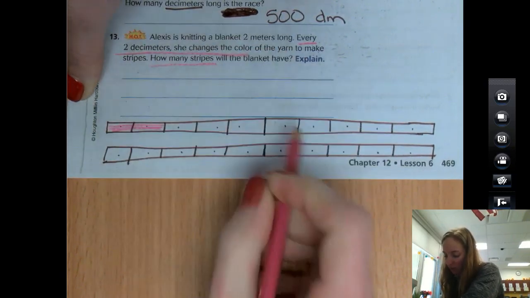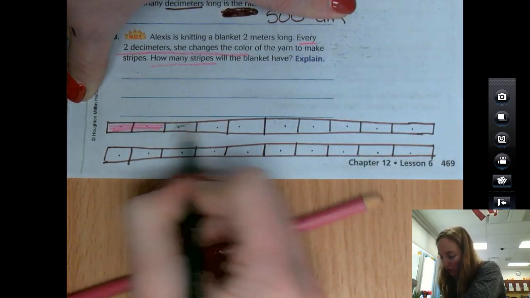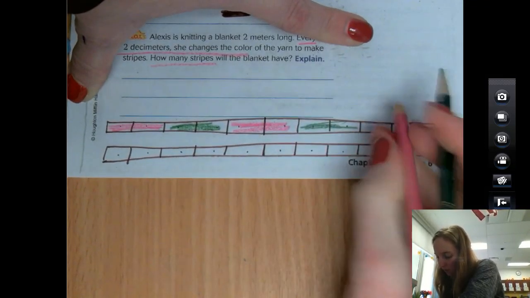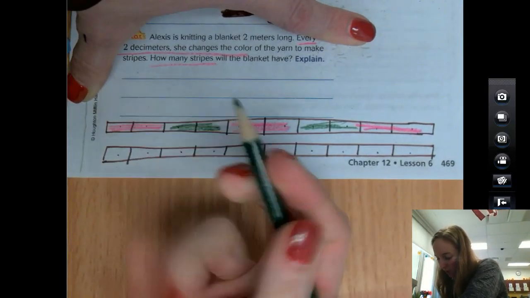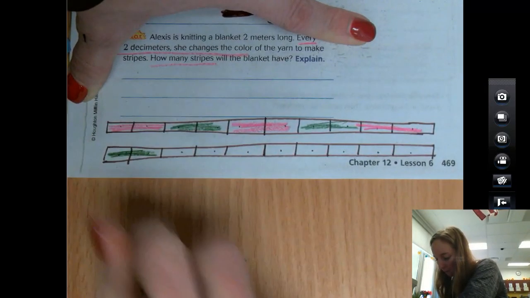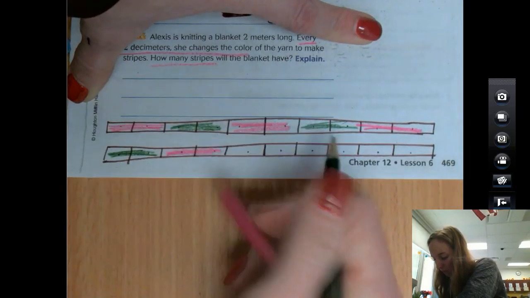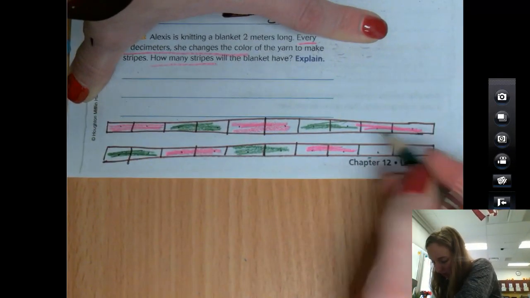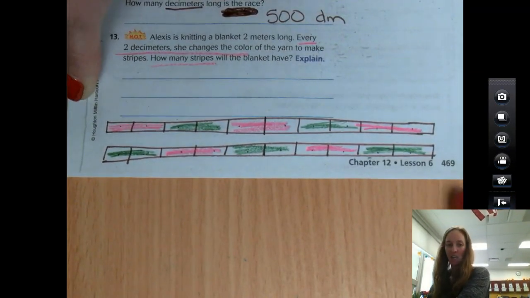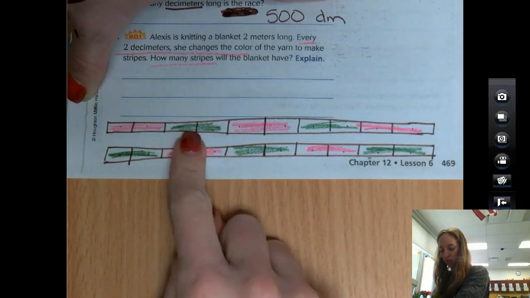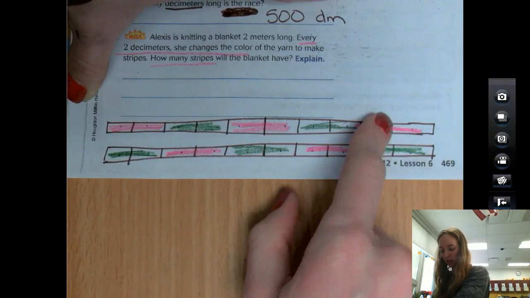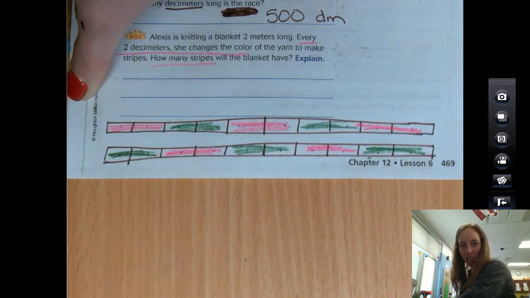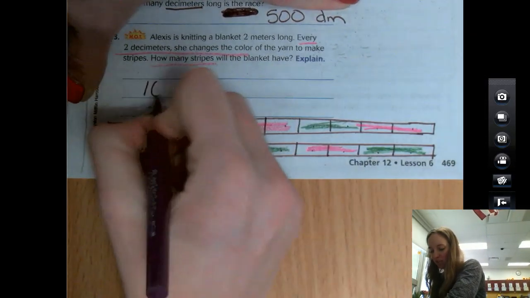How many stripes? Okay, then she's going to change to green. Then she's going to change to pink, green, pink. Ooh, don't get messy, Mrs. May. Green. Pink, green. Pink, green. Okay, how many stripes? So we have a stripe of pink, stripe of green. 3, 4, 5, 6, 7, 8, 9, 10. How many stripes will she have? Okay, she'll have 10 stripes.